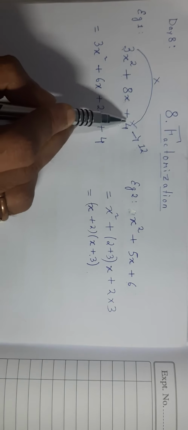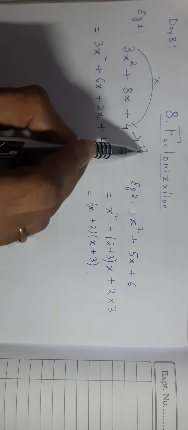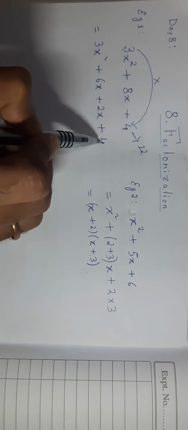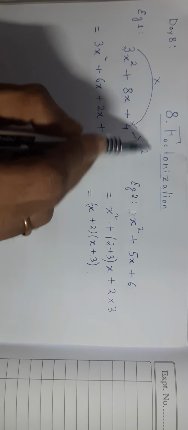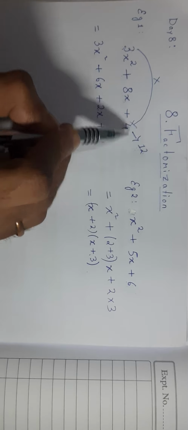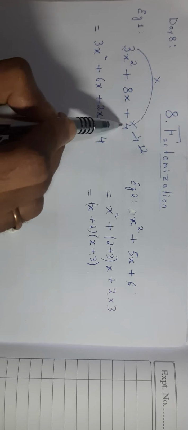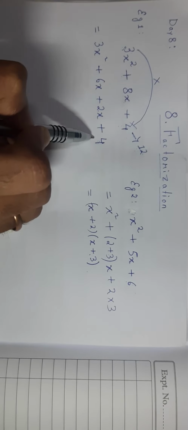Please remember, we'll write 4 here, not 12. 12 is the product of the numbers, but we'll write 4 here, not 12. 12 is for our understanding. We have to keep in mind that the product of the two numbers has to be 12, not 4, but we'll not write 12 here. We'll write 4 only.